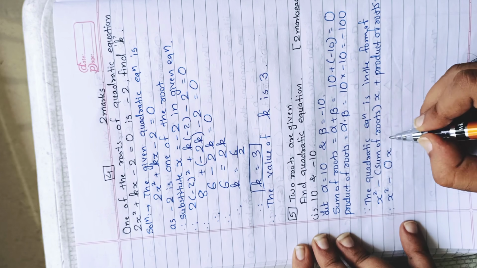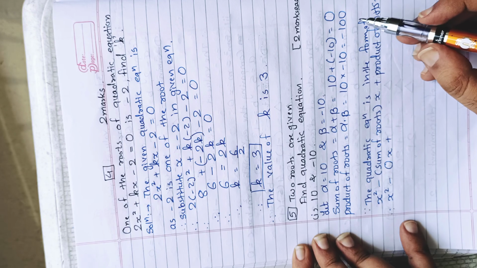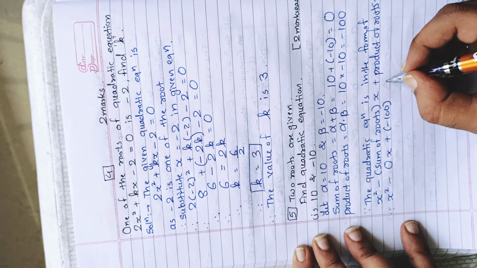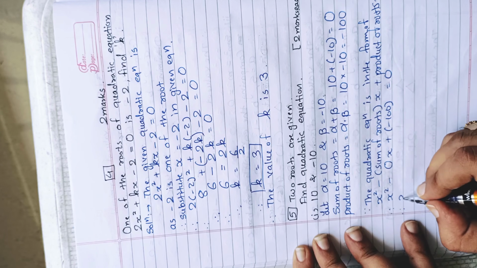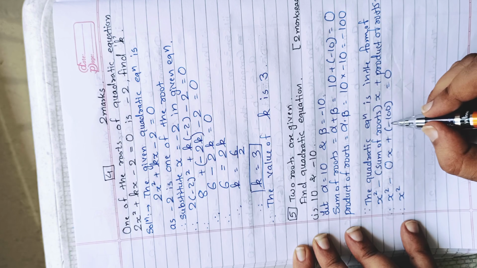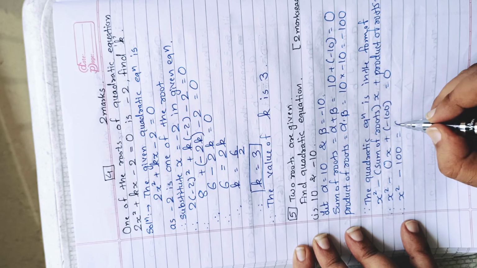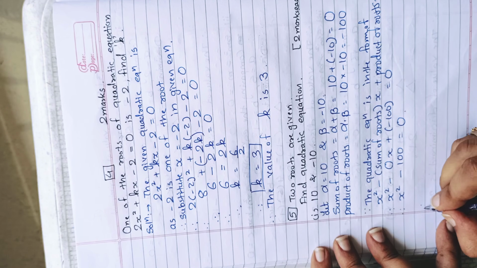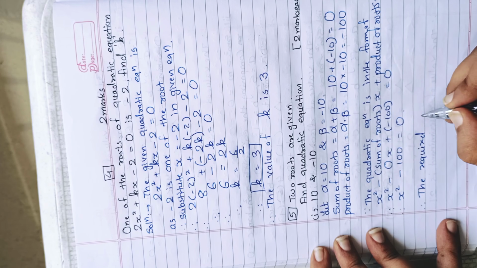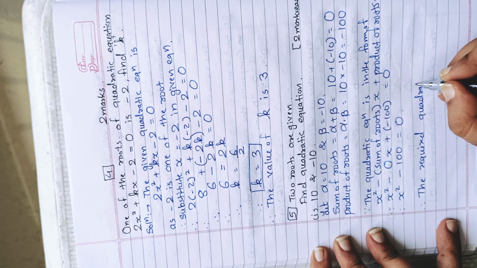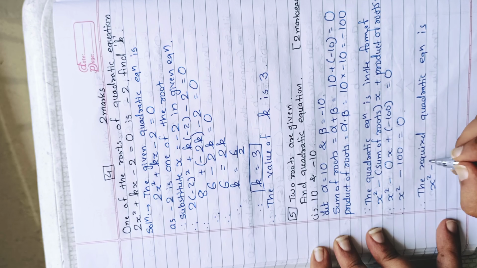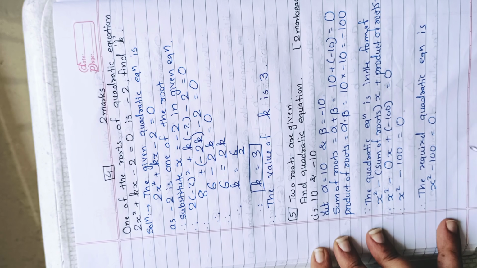So 0x plus, what is product of roots? Product of roots is minus 100. So minus 100 equal to 0. Therefore x square minus 0x, if you don't write it's okay, so we will ignore it, plus into minus, minus 100 equal to 0. Therefore the required quadratic equation is x square minus 100 equal to 0.